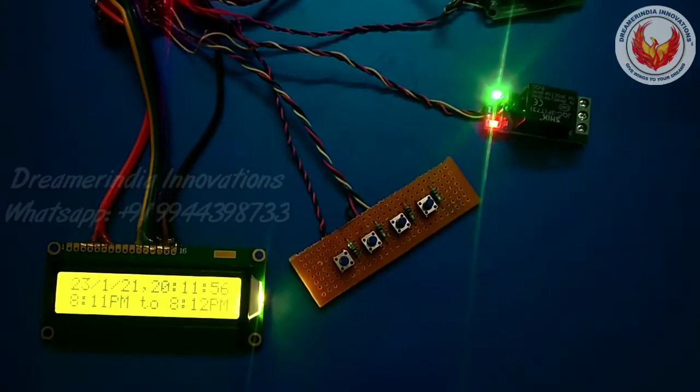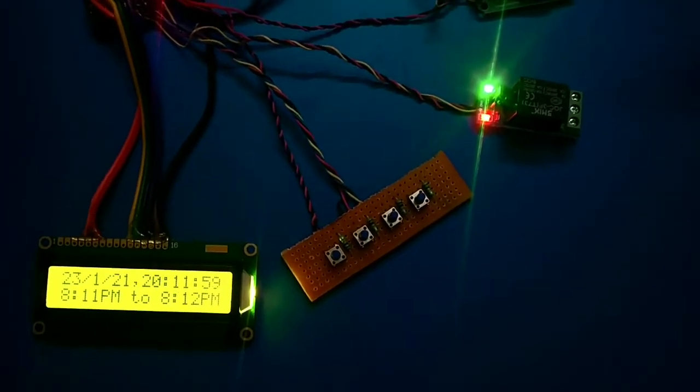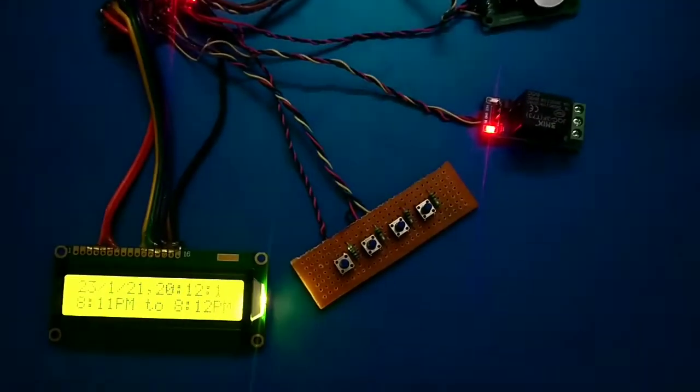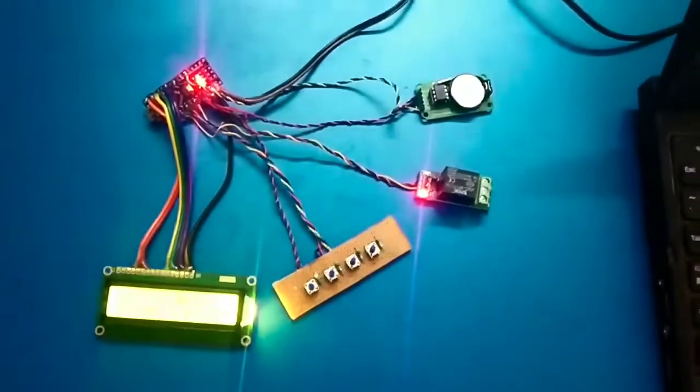So when it reaches 8:12, the device will turn off. So this is how the entire system works.